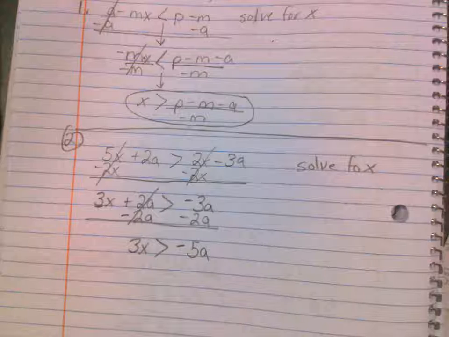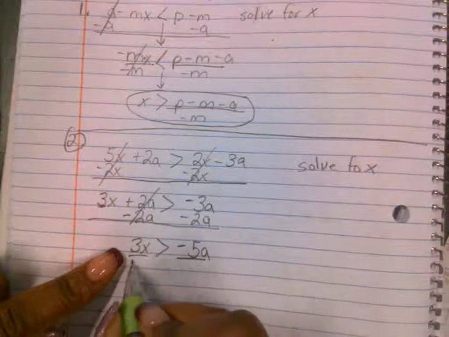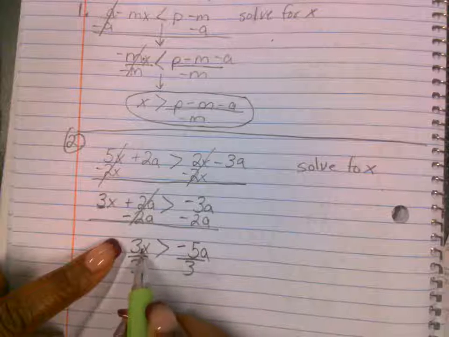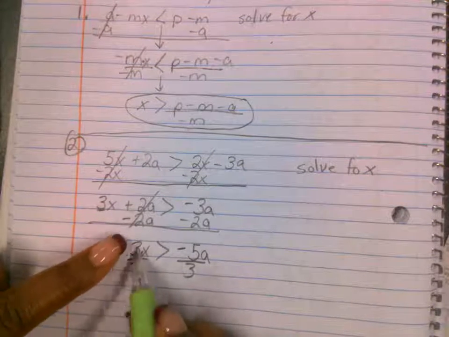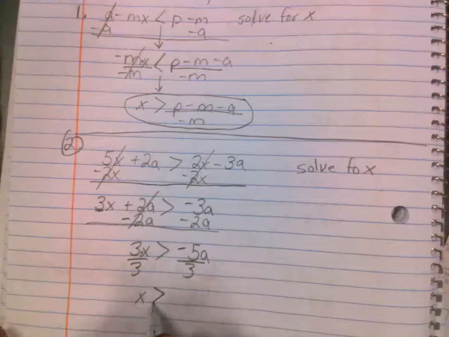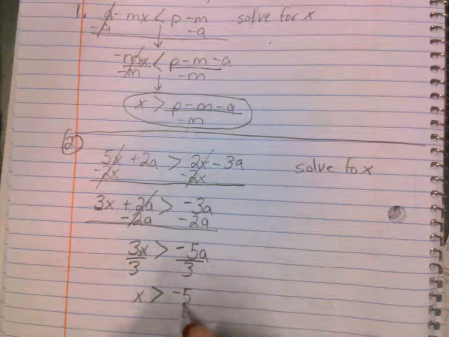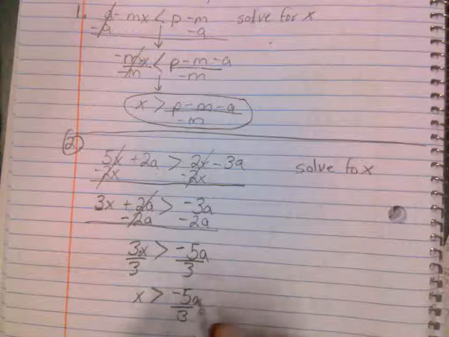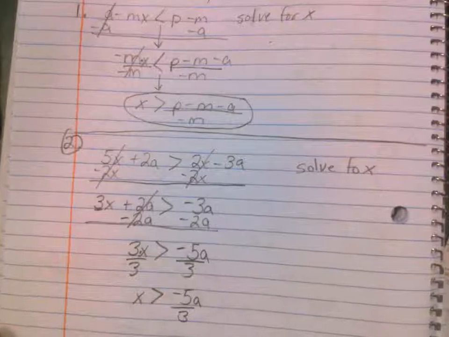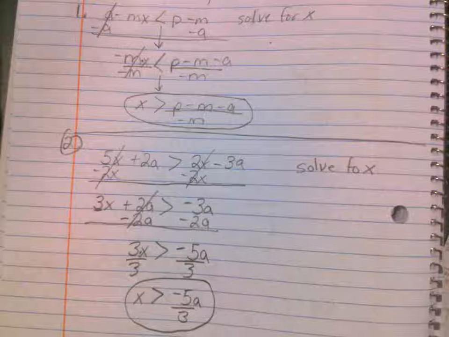So to get x by itself here, you are going to divide both sides by what number? 3. Remember, the operation between 3 and x is multiplication. The opposite of multiplication is division. 3 divided by 3 is 1x on this side. Bring down the greater than sign. Here, it's already reduced. It's an improper fraction. Negative 5a divided by 3. This is your answer. You don't know what a is, so you just have to keep it.